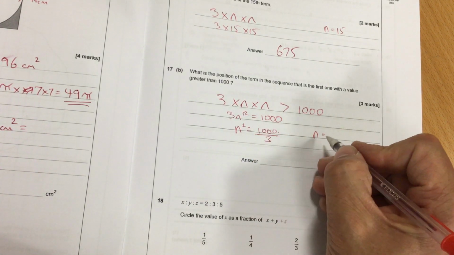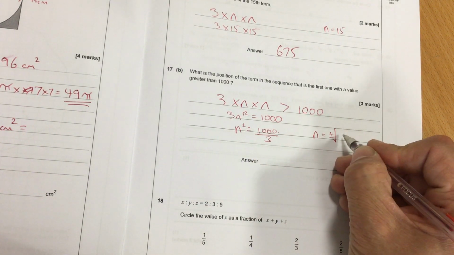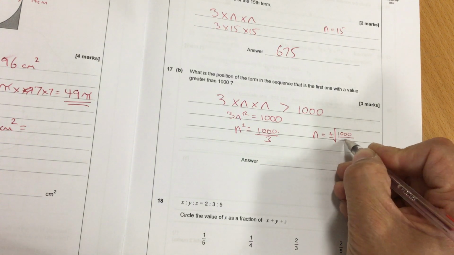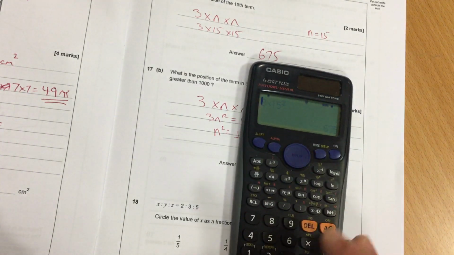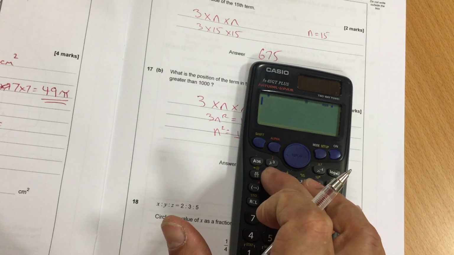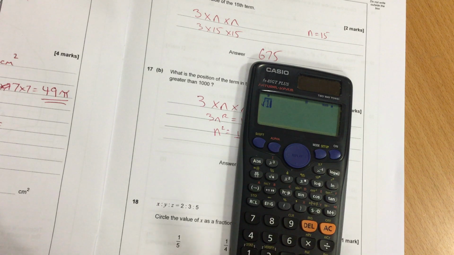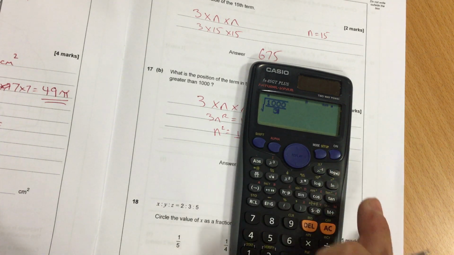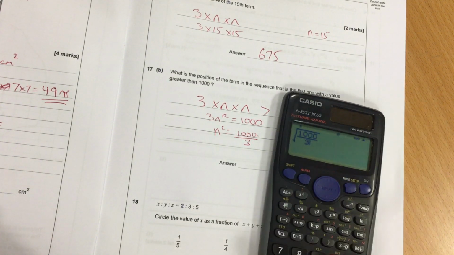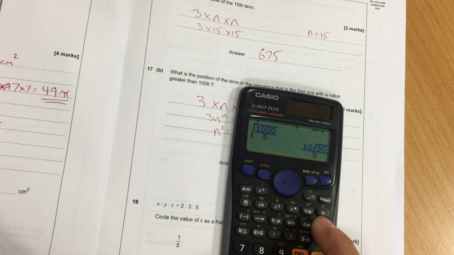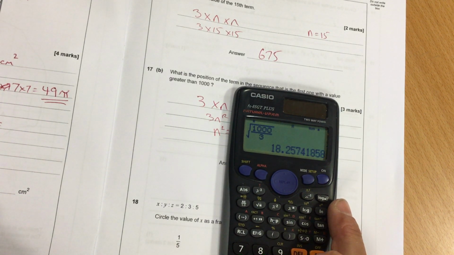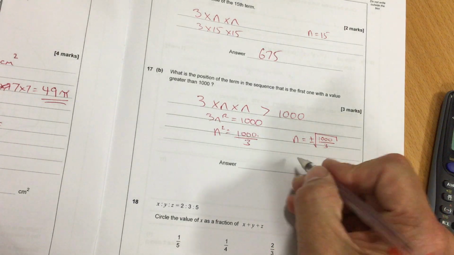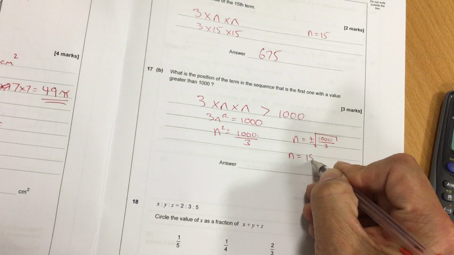Now you need to be careful. We could get a plus and minus answer. I'm not going to go into why that is at the moment, but in our calculator we're going to say the square root, which is this button here, of 1,000 over 3. 1,000 divided by 3 equals. It gives me this funny looking answer here. Let's hit SD. So this is 18.257.